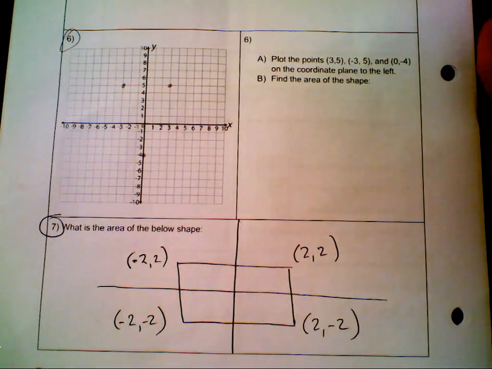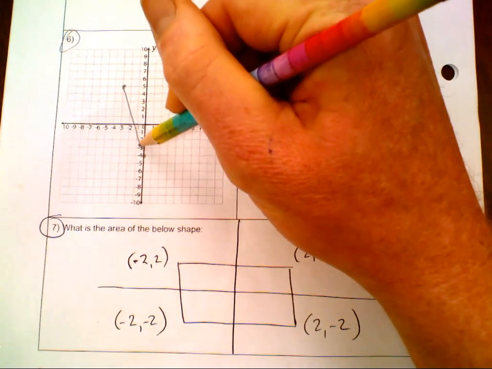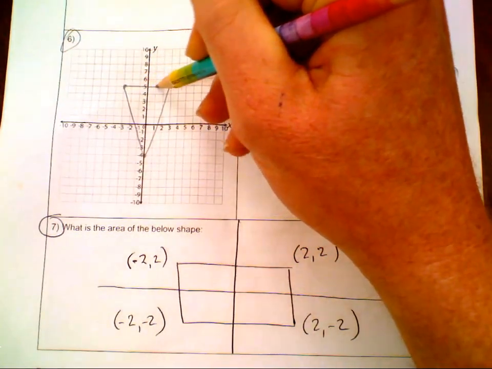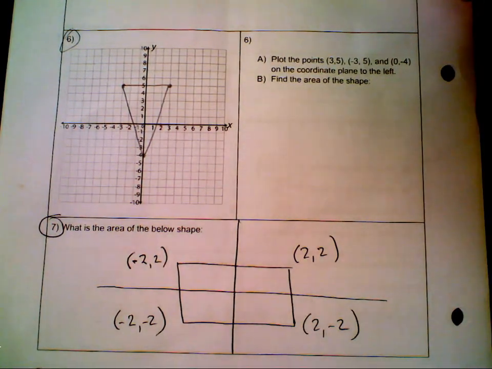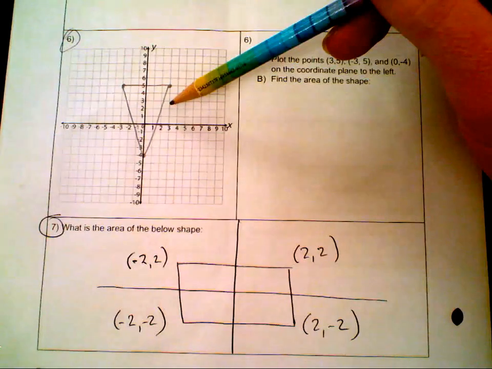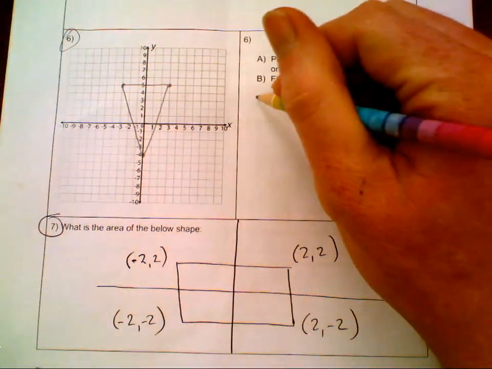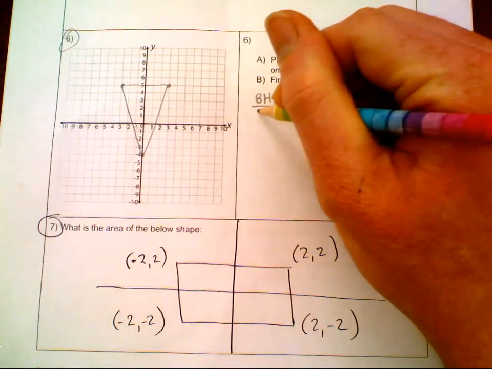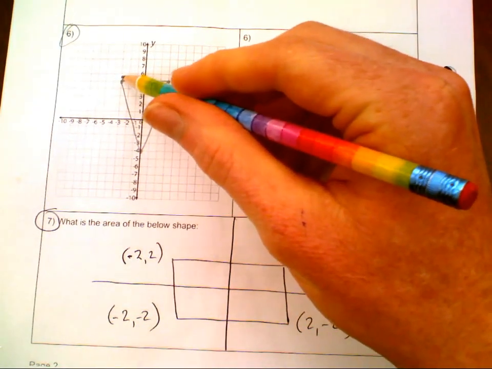Now, it wants me to make a shape, so I'm going to connect these dots, and like I thought, it is a triangle. And now, I can use what I learned before to find the area of a triangle to find the area of this shape, because it is a triangle. If I remember right, I have to find the base and the height, and then multiply those and divide it by 2. So in this case, my base is actually up here. It is this flat side.